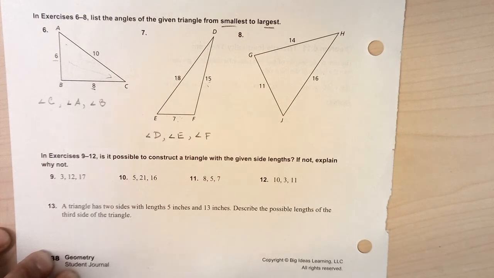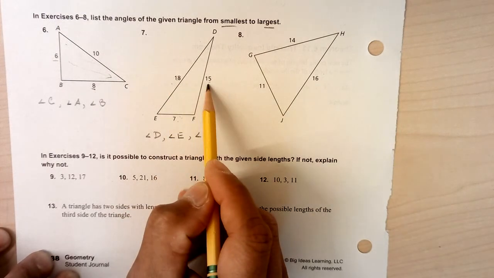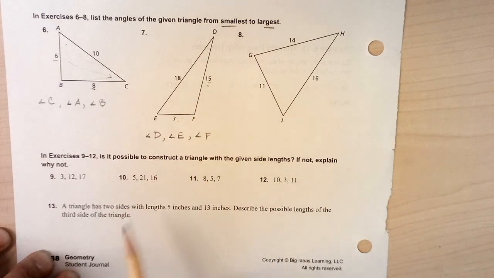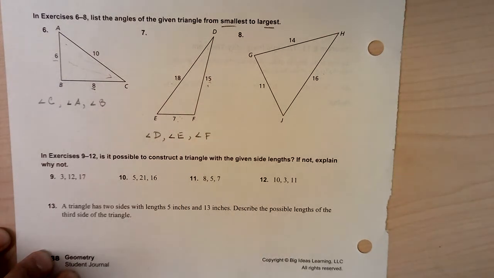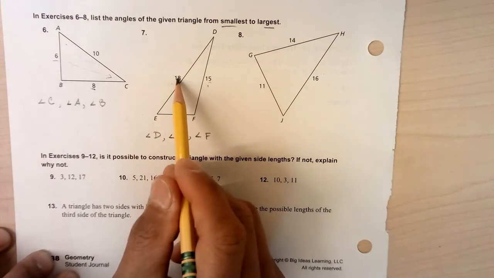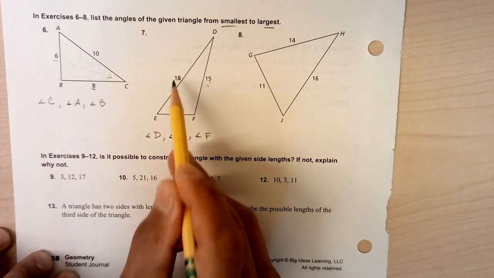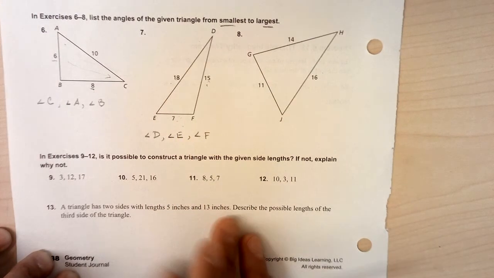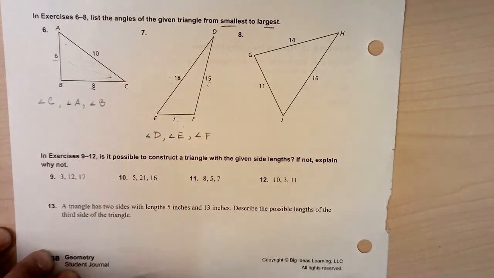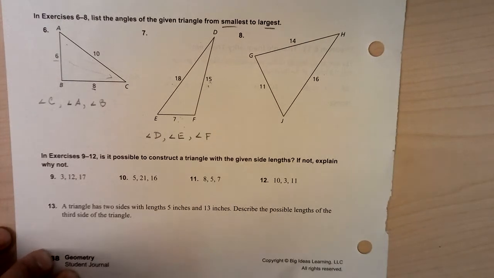Because it has to be true that the two longer sides, 18 and 15, if you take the sum there, they have to be greater than the third side, which is the shortest side here, 7. And it has to be true that the longest side and the shortest side, 18 plus 7, if 18 is the longest side, the sum there definitely has to be greater than the middle side.